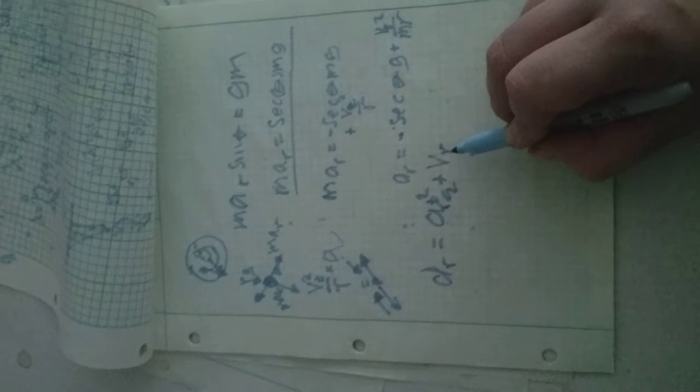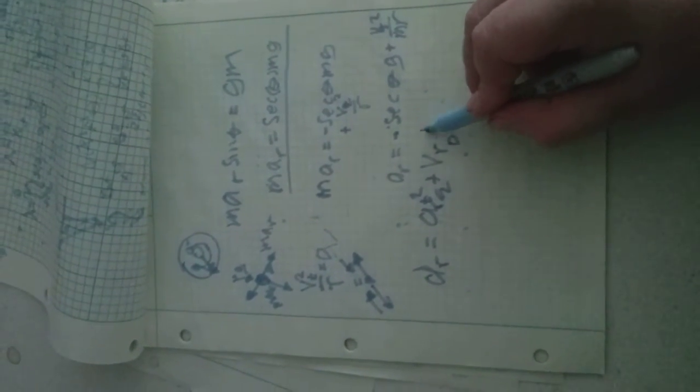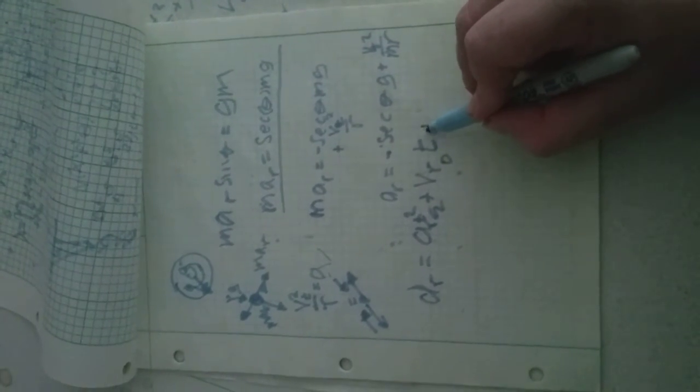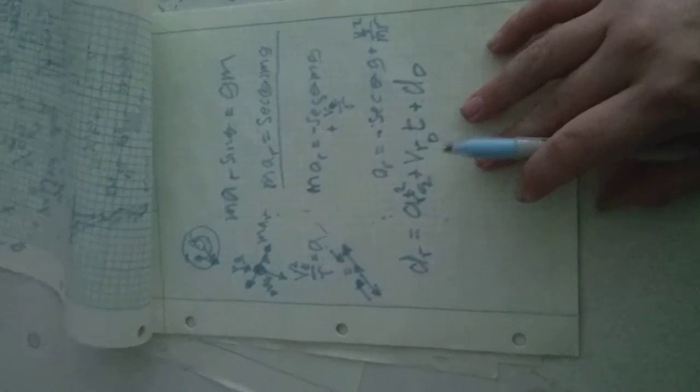So what we want to do next is set up the distance in the radial direction, which is radial acceleration times t squared over 2, plus the initial radial velocity times t, plus the initial position. So the initial velocity in the radial direction is this tangential velocity. Okay.